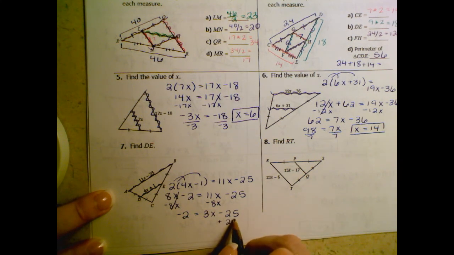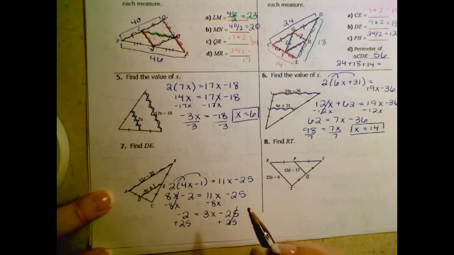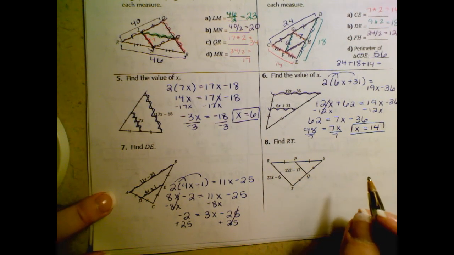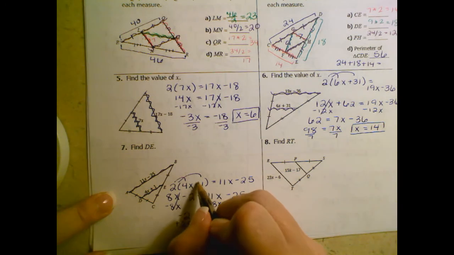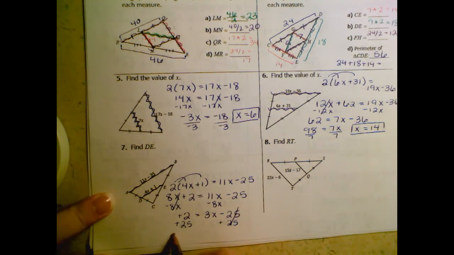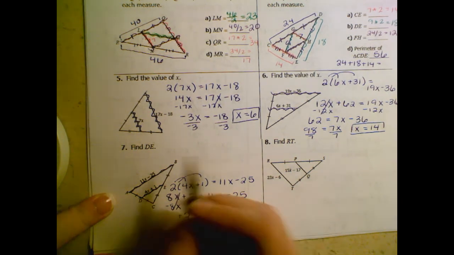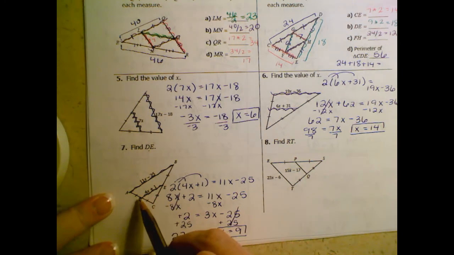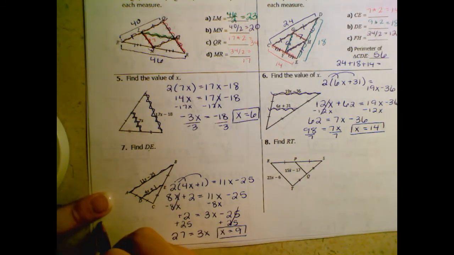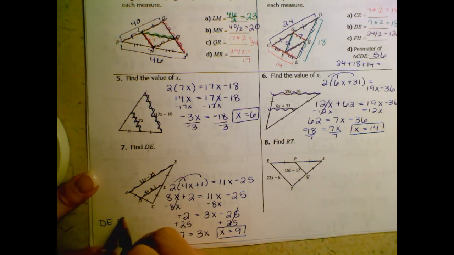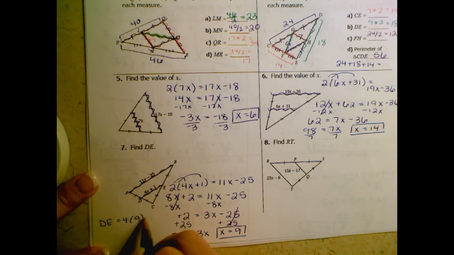Add your 25. Oops, sorry, that should be a plus. Divide, you get x equals 9. Now looking at my problem, it's asking me to find DE. From D to E, so I'm plugging in 4 times 9 plus 1. 4 times 9 is 36, plus 1 gives me 37.